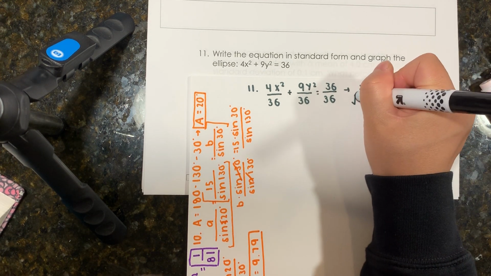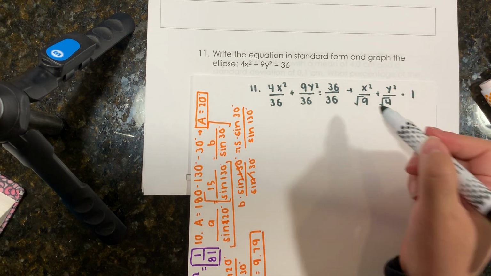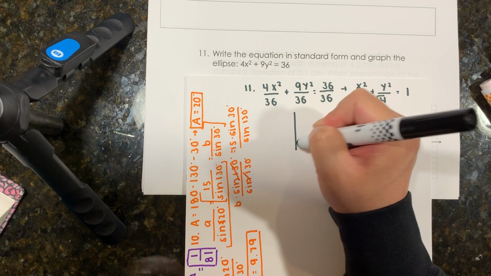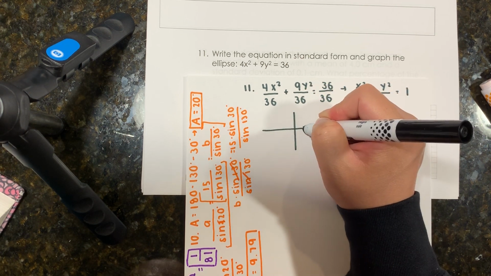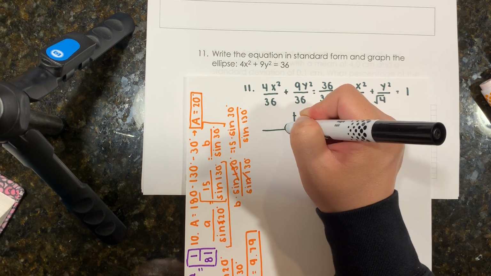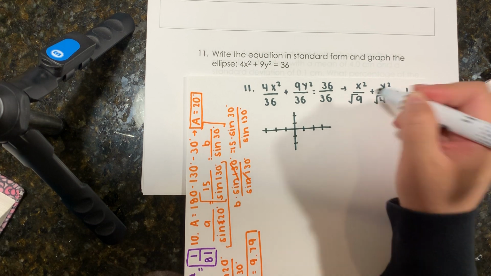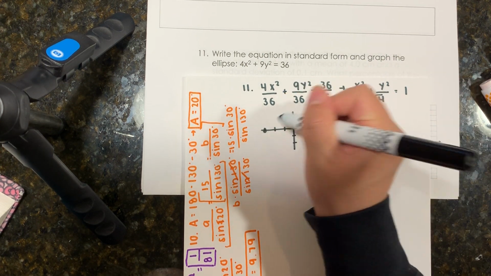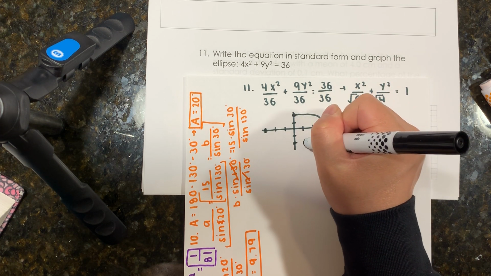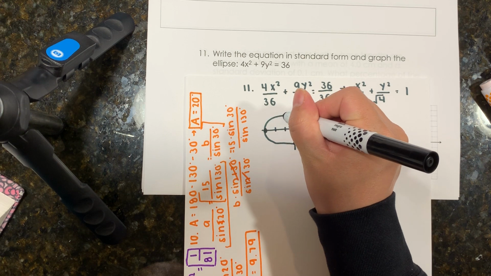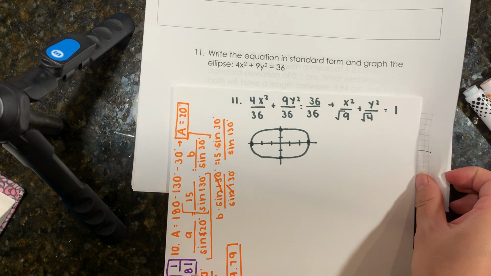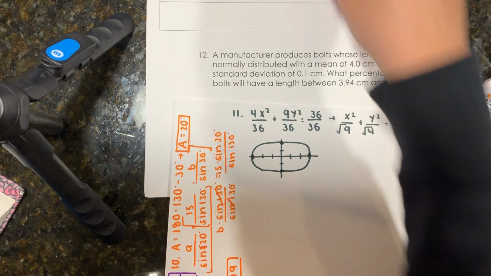Now to solve for the distance away from the origin on the x-axis, you just take the square root of the denominator, and the same thing for the y-axis. So I'm going to draw my diagram. 1, 2, 3, 1, 2. So square root of 9 is 3, so you go 3 in either direction. Square root of 4 is 2. And then you just need to connect those dots. So it should look like that. That's all you have to do for number 11. You have to take the square root of the denominators.